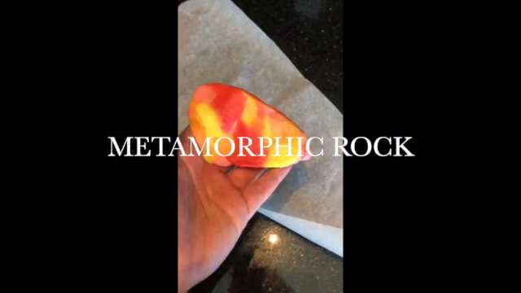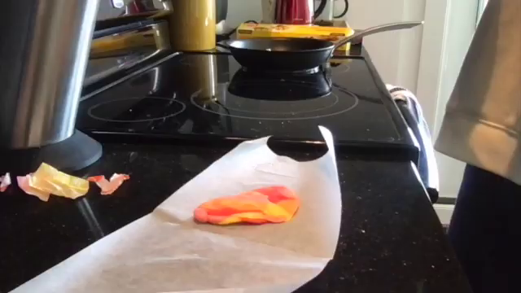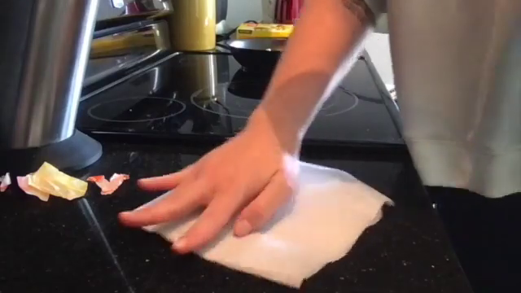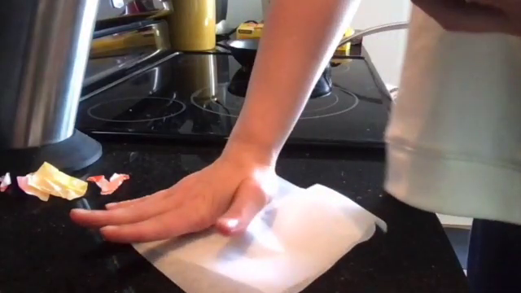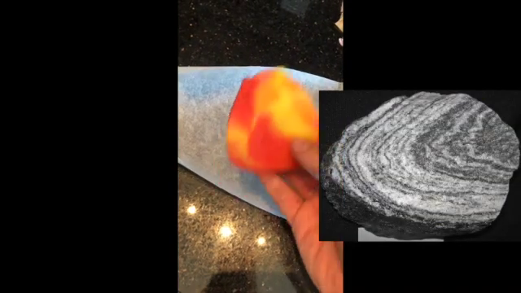We now have a metamorphic rock. It was sedimentary, but after intense heat and pressure, we now have a metamorphic rock, and you can see wave-like patterns, especially if it was to fold again. Put a lot of pressure on it. Metamorphic rock.